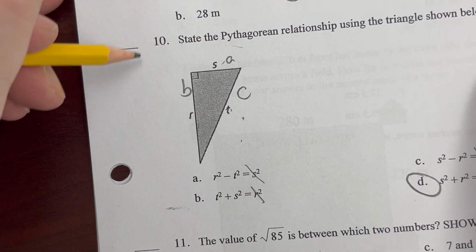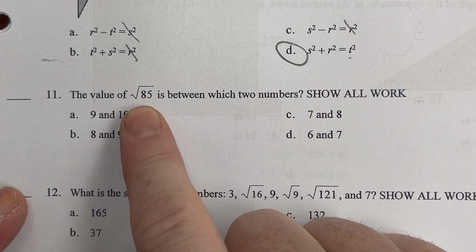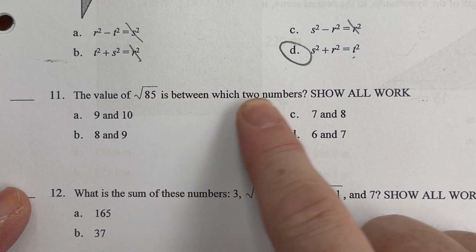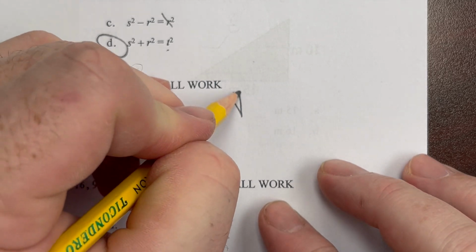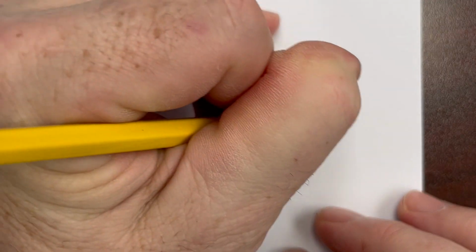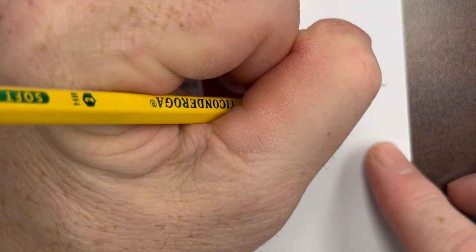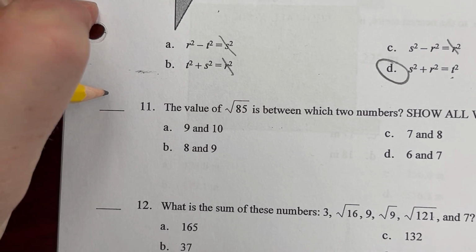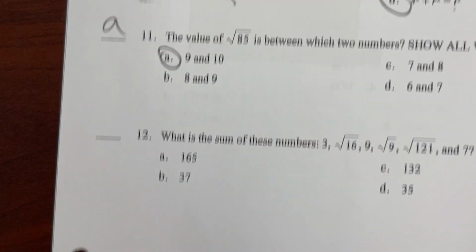D. The value of square root of 85 is between which two numbers? Well, our perfect square on the left is 81, which the square root is 9. Perfect square on the other end is 100, which the square root is 10. So it's in between 9 and 10, which is a 12.